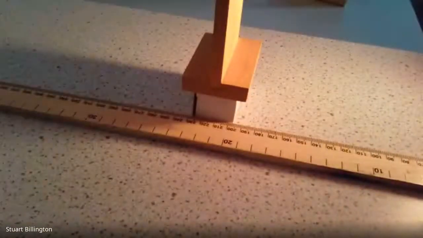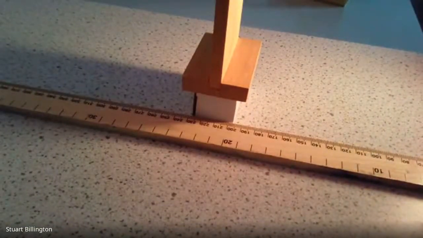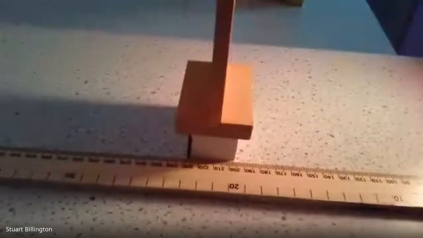Okay, let's bring it in a little bit closer. I'm going to stick it at 21. The lens is sitting 21 centimeters away from the object. And again, we've got an image. It's not quite in focus. So let me just move that.